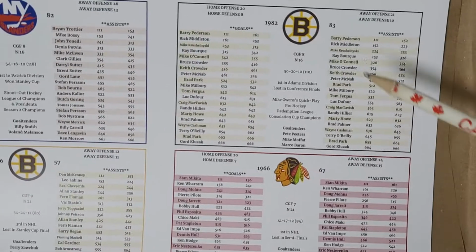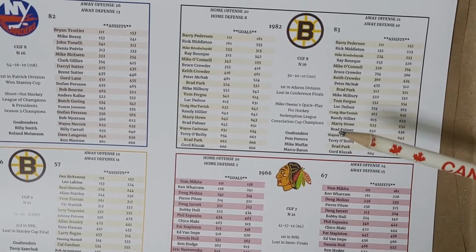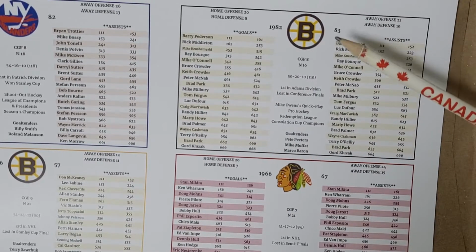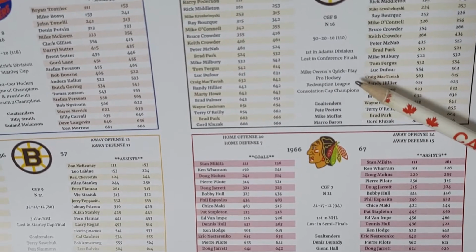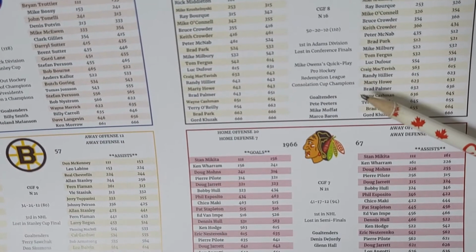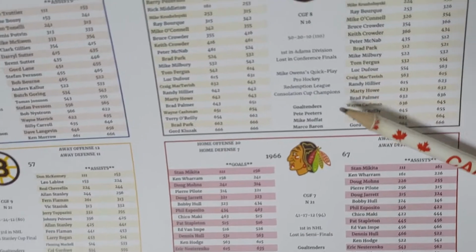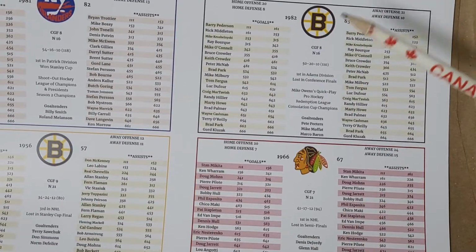The 83 Boston Bruins also shocked and upset an incarnation of my Montreal Canadiens, the 1970 Montreal Canadiens, in my Mike Owens Quick Play Pro Hockey, as it says right here, Mike Owens Quick Play Pro Hockey Redemption League Consolation Cup, which is what I decided to call that one. So, Consolation Cup champions there. Again, hopefully you're able to see that easily enough. I realized that the font is a little smaller, but I wanted to get all the information on here.